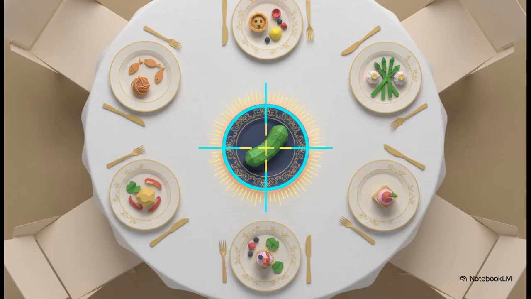Take CSS Diner, for example. In this game, you are literally writing CSS rules to select specific items on a virtual restaurant table. One level might challenge you to select only the pickles sitting on fancy plates, while completely ignoring everything else. It perfectly teaches you how to write selectors, which is the crucial part of CSS that tells the browser exactly which HTML elements you want to apply your paint to so you don't accidentally paint the whole room.